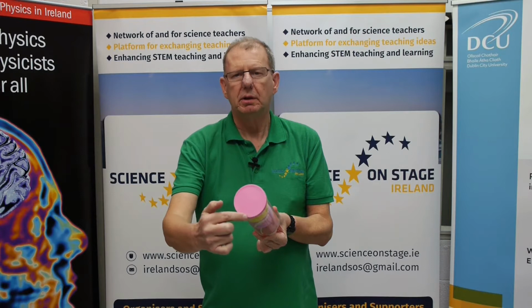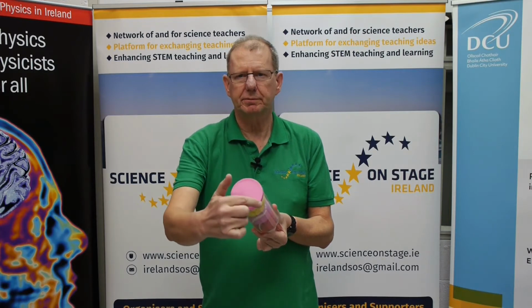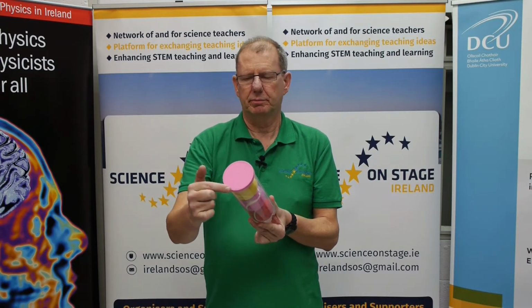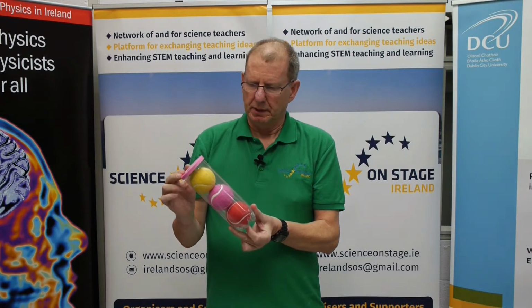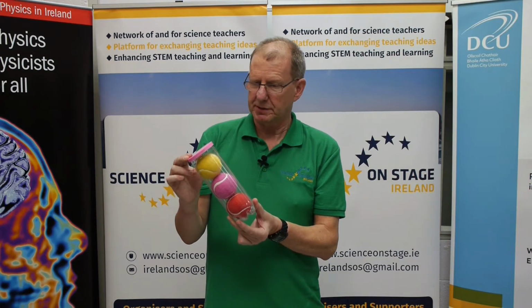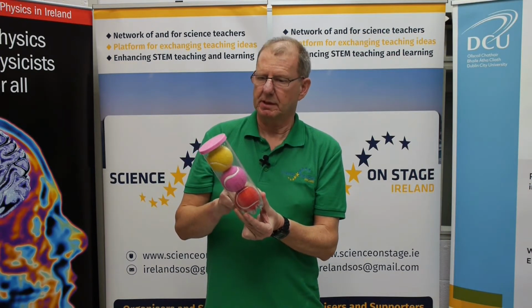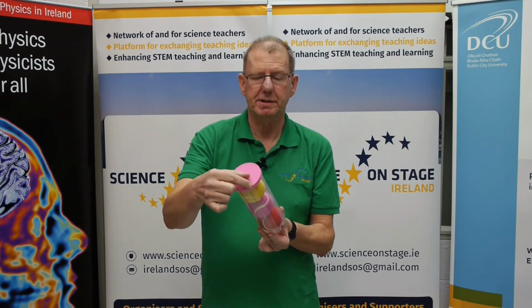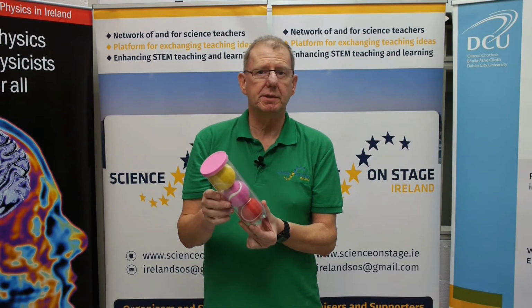And the question I would ask my students is, which is longer? The height of the tube or going around the circumference of the tube? Well, some of them may be divided. Visually, it looks like this distance is much longer than this distance. But what we will do is we will measure.